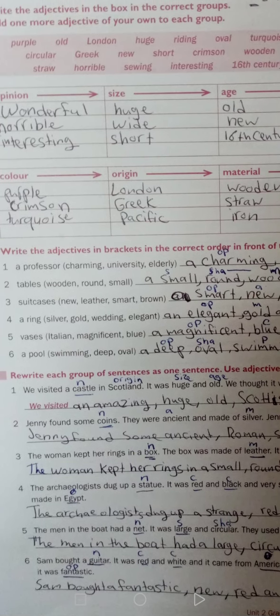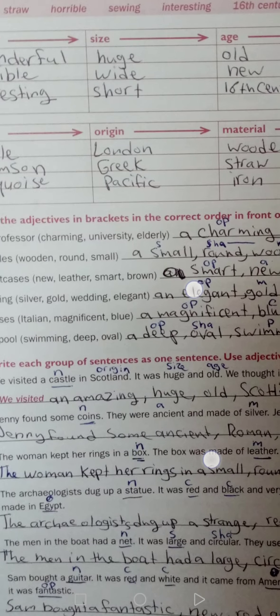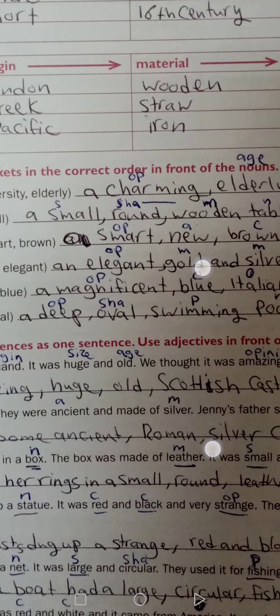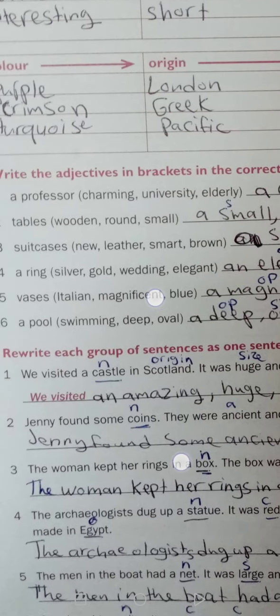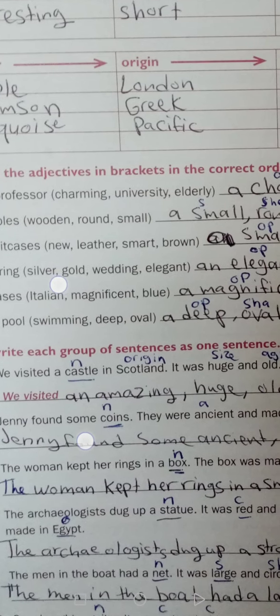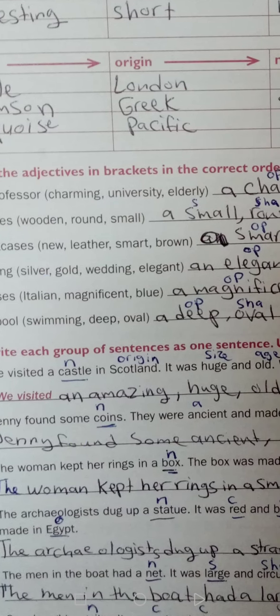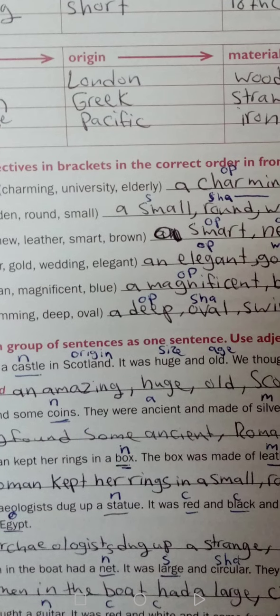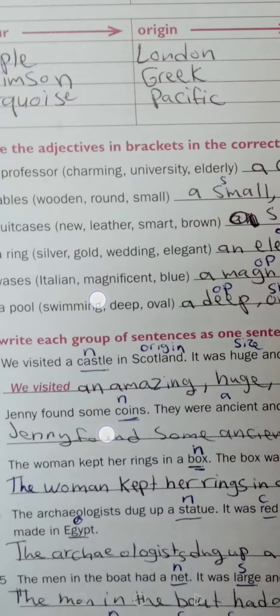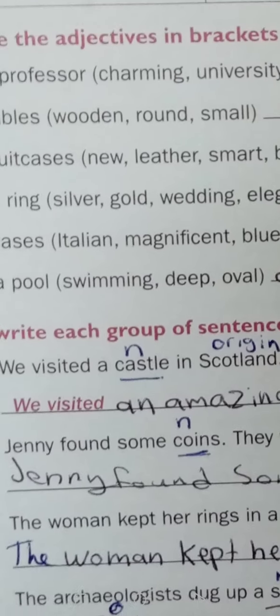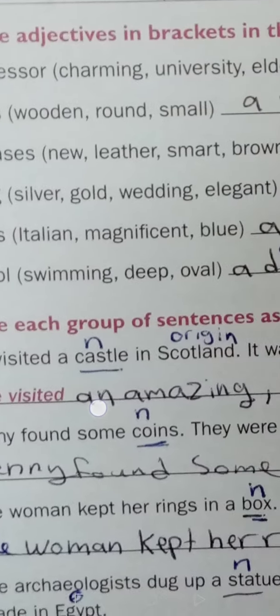Let's start. We visited a castle in Scotland. It was huge and old. We thought it was amazing. Question number 3. Well, the described noun is castle. So I have to put castle at the end of the sentence. So let's go now to the adjectives.